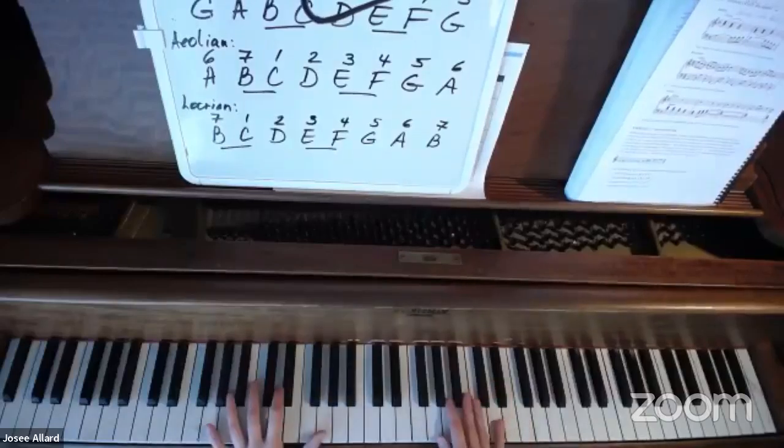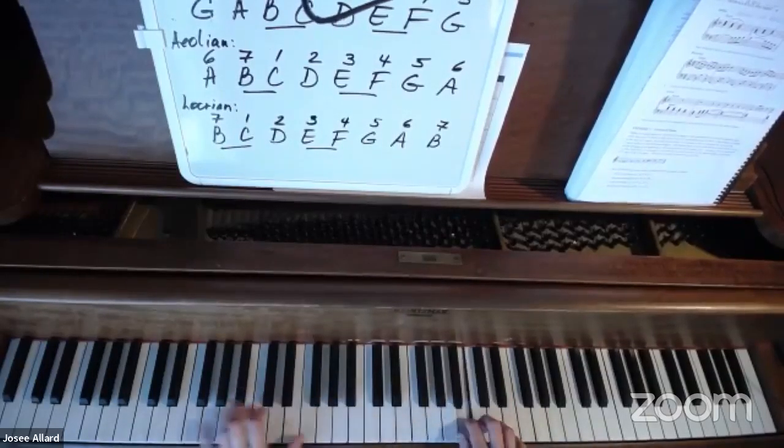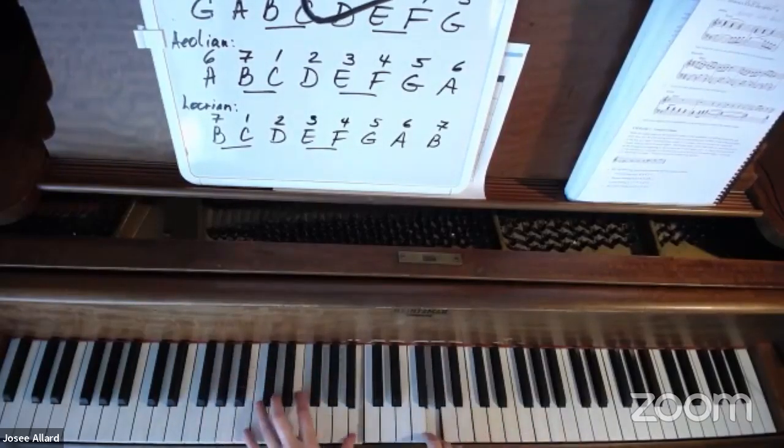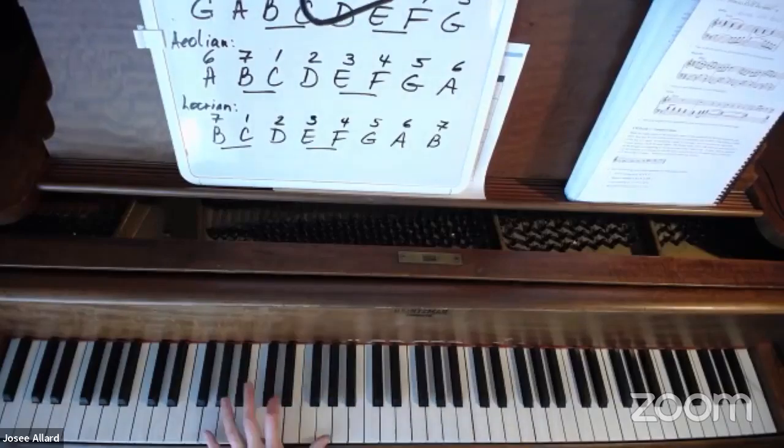So that's what I was playing when you just came in. So I played two broken chords in my left hand to accompany this improvisation.